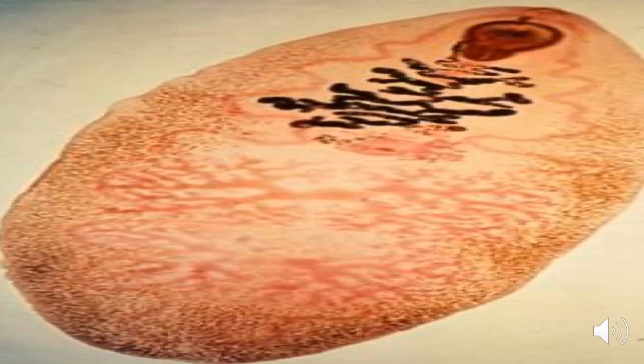Let's try to identify those parts in this particular trematode. Take a look at the body first. It's leaf-like in shape. It is dorsoventrally flattened, but it's not segmented. This is most likely the ventral sucker. This is the oral sucker. This is the pharynx. And attached to the pharynx, on both sides of the body of the worm, you have the intestine. Take note, the intestine of this worm is unbranched.